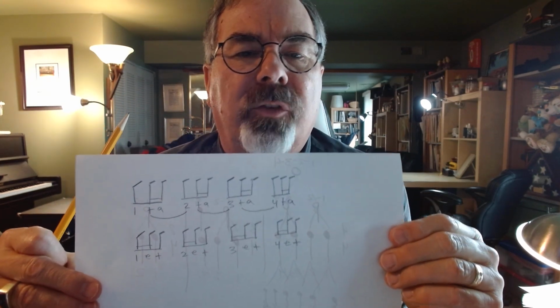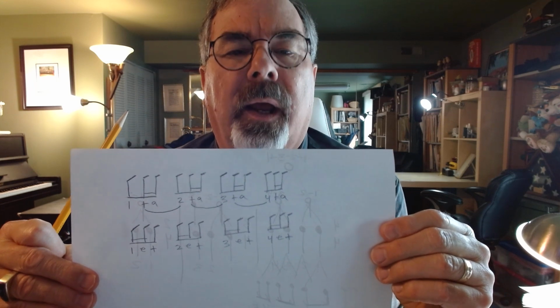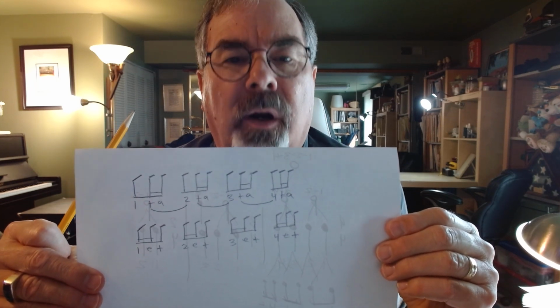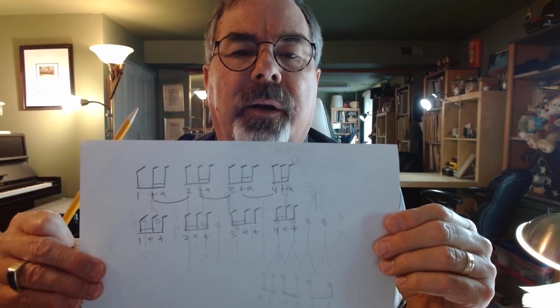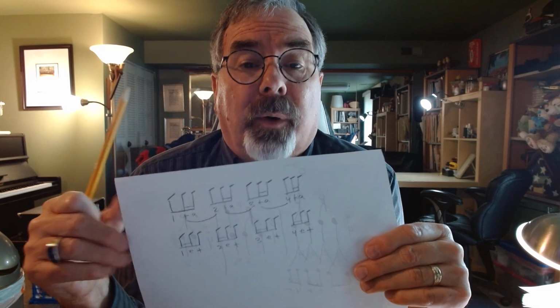So if you started saying and a 2 and a 3 and a 4 and a 1 and a 2 and a 3 and a 4, then you're saying that particular rhythm pattern with the right inflection.